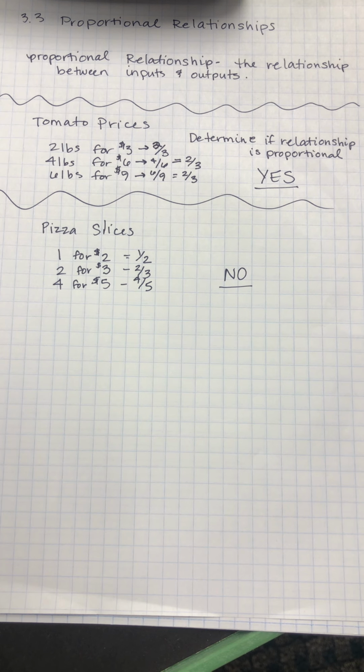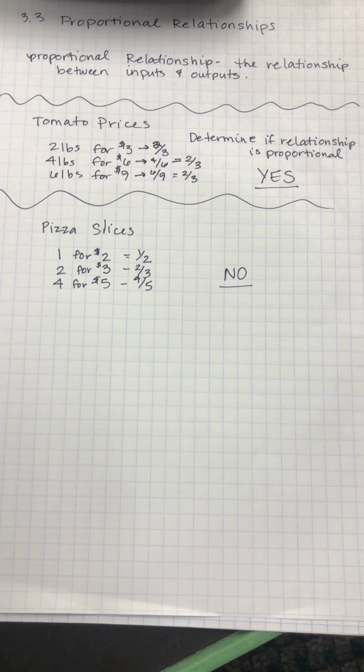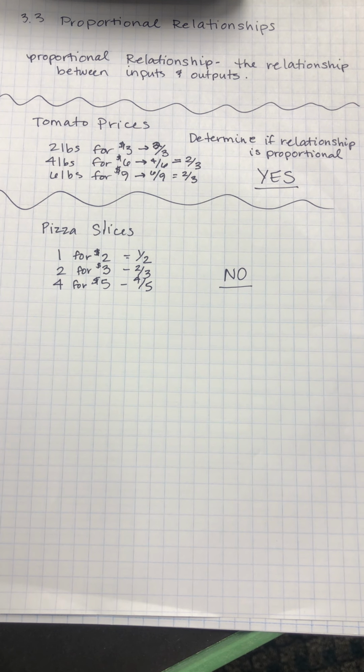If you look in your books on page 93, you'll see a graph. You can also determine whether things are proportional by looking at a graph. So if your book isn't handy, please open it up so that you know what I'm talking about.